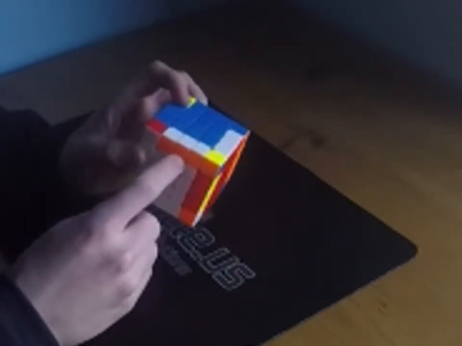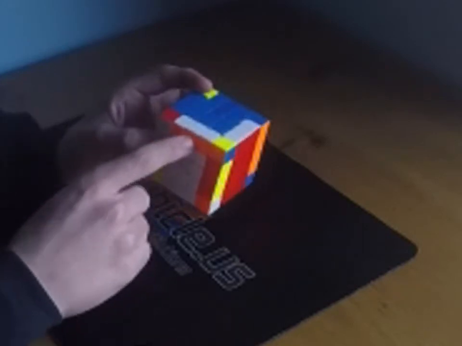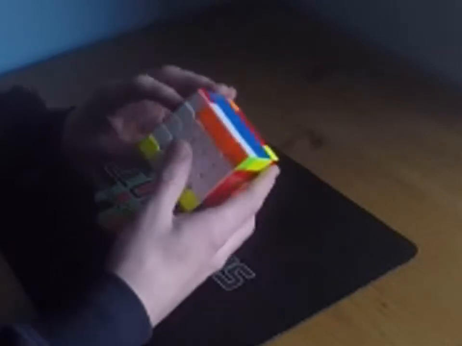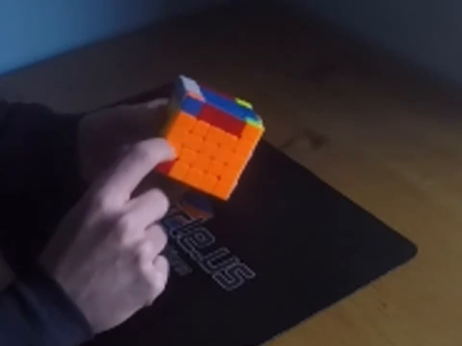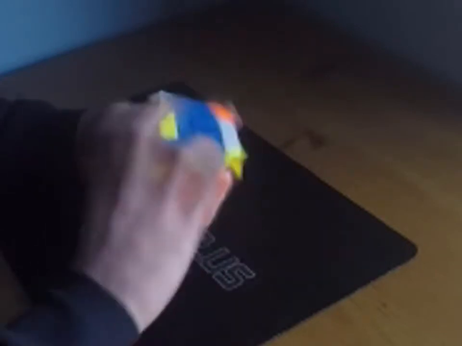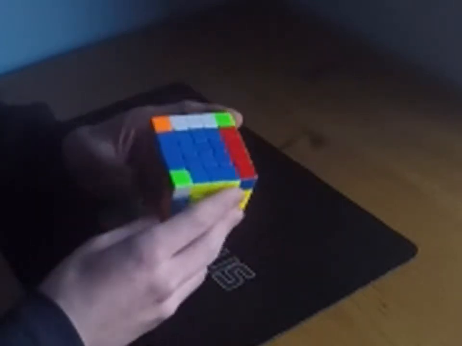So I pair up this, you can see the green, white and orange is right here, and here's the edge that has to go with, so I pair it up and then insert it in to solve that. I can see this yellow and orange is already in its place, so the corner is right here, so I just do triple sexy and then solve this F2L case.